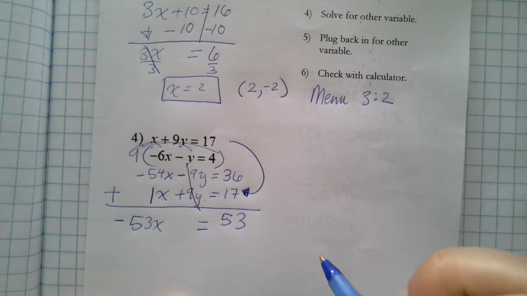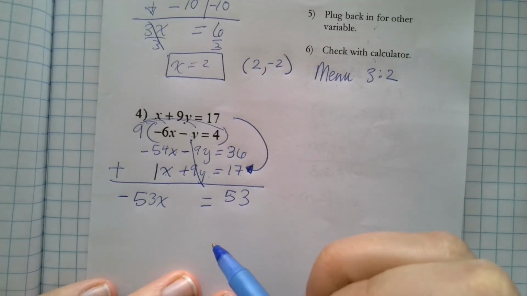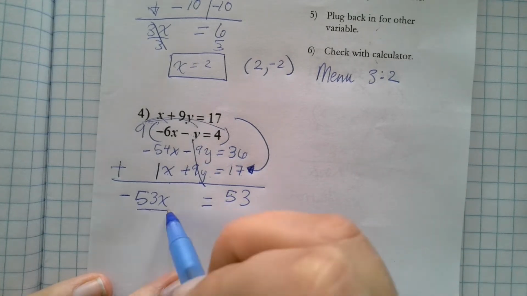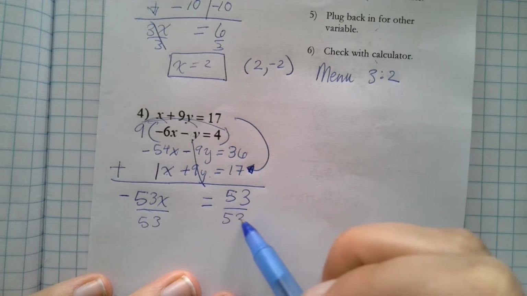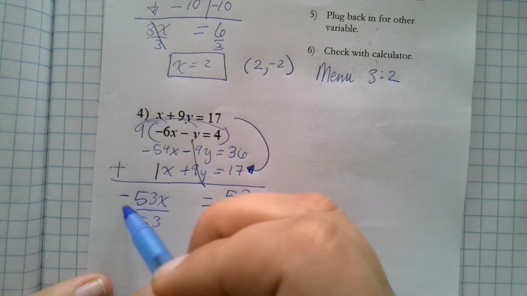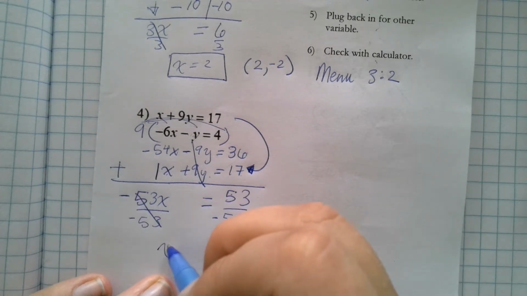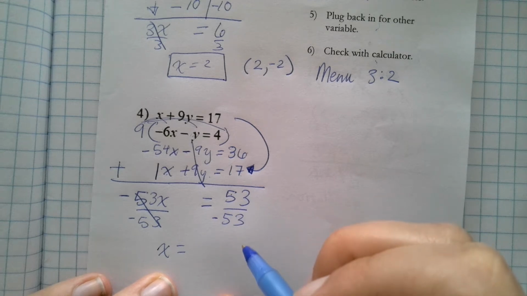Francisco, what do we do next? Add, subtract, multiply, or divide. What do we need to divide? By what? 52. Almost. Oh, negative 53. Anybody, what is positive 53 divided by negative 53?